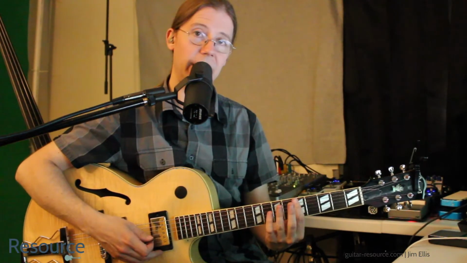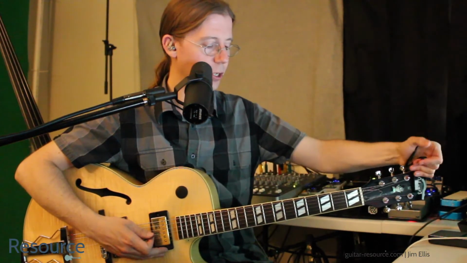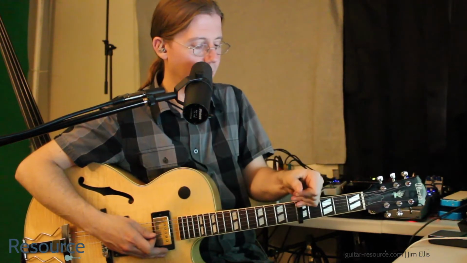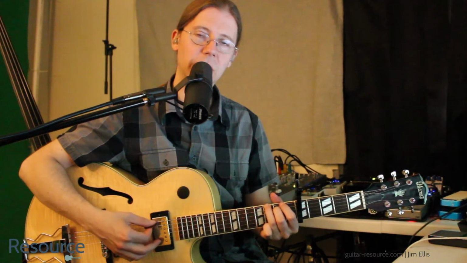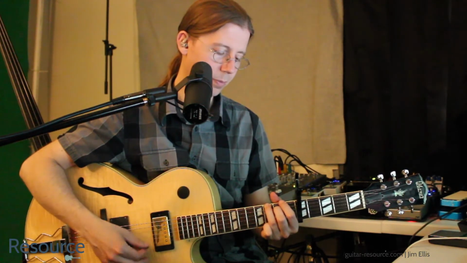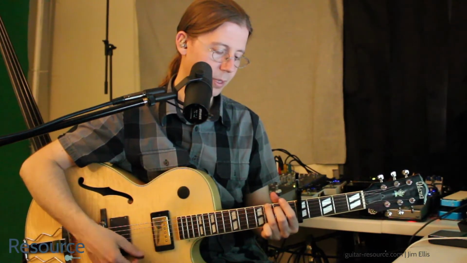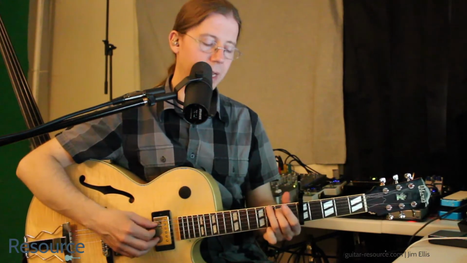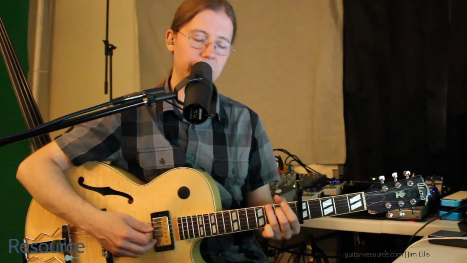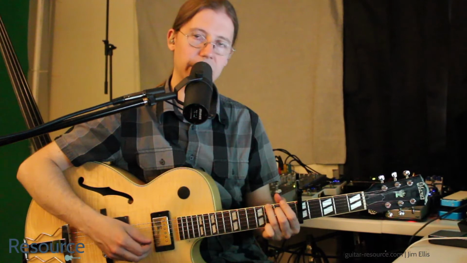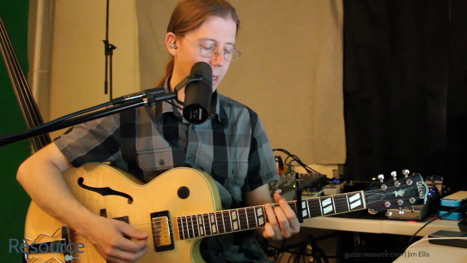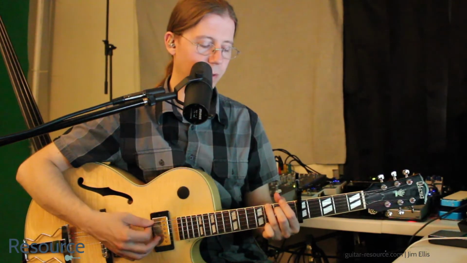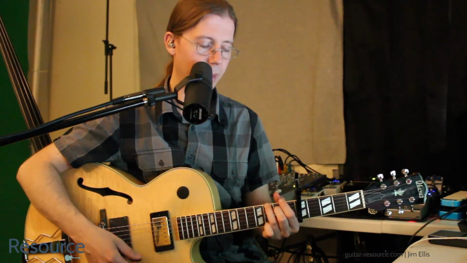Let's see if we can take that capo up to the fifth position. And the shape I will work with now is the G shape. So I have the second finger on the fifth string, second fret, third finger on the sixth string, third fret, and fourth finger on the first string, eighth fret.